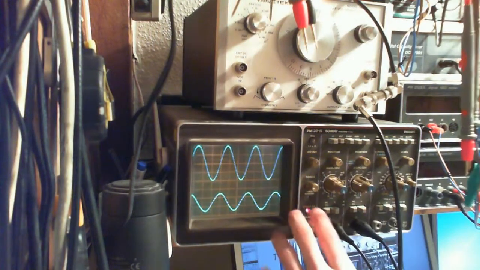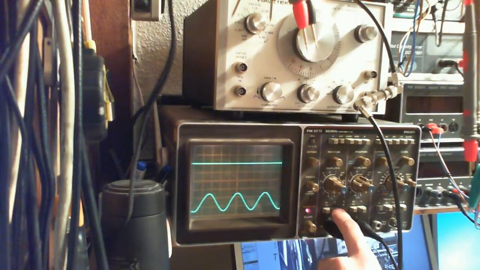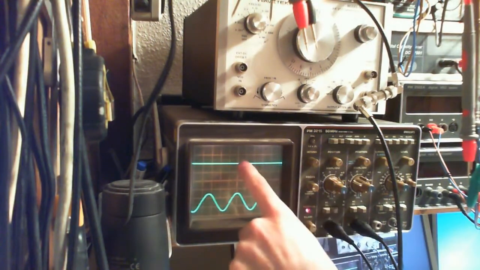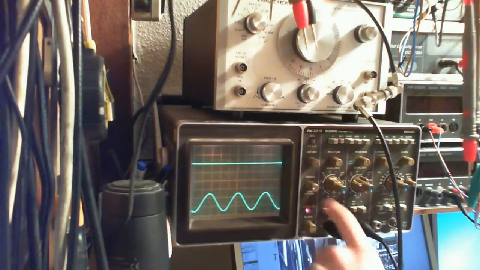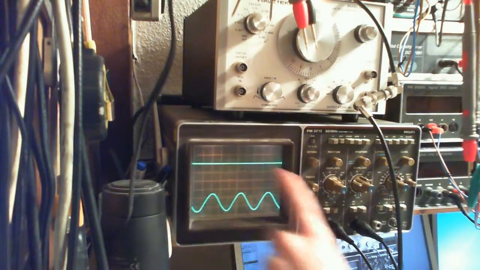So I can basically ground this thing over here, channel 1, and you can see that this line is lined up right here.